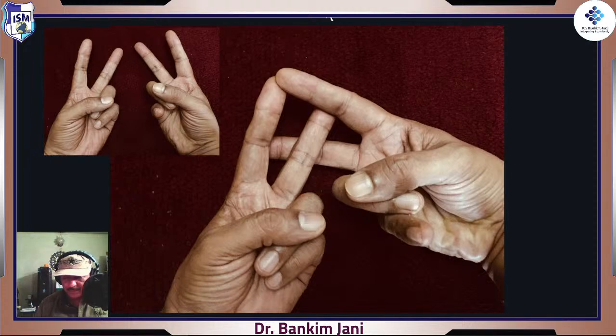So first, your orientation should be proper. You take two fingers, one underneath and one on the top, the way it is shown. Simply remember that this is the humerus.